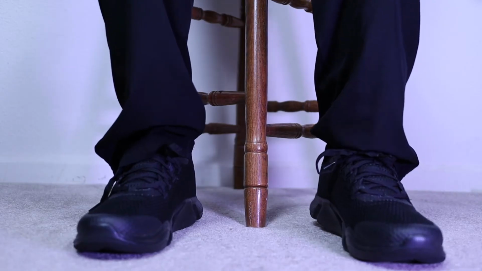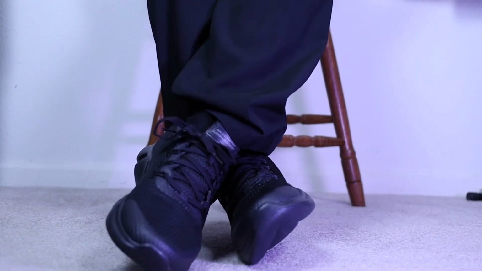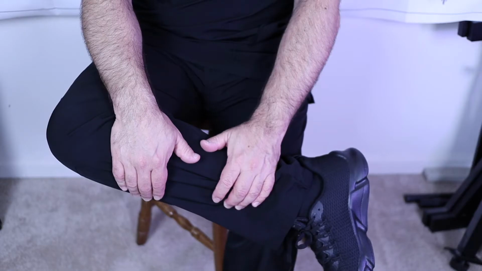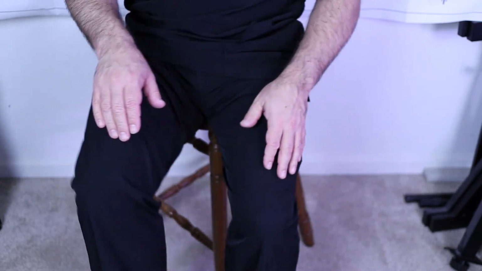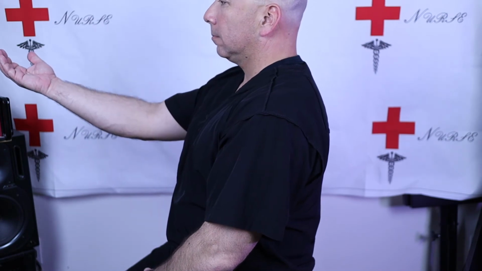You want to make sure that their back is straight, that their feet are flat on the floor, not crossed, as this can alter the blood pressure, and then make sure that the arm you're going to be taking the blood pressure on is level with their heart, whether it is supported with a desk, a bedside table, or your arm holding them, suspending their arm up for them.